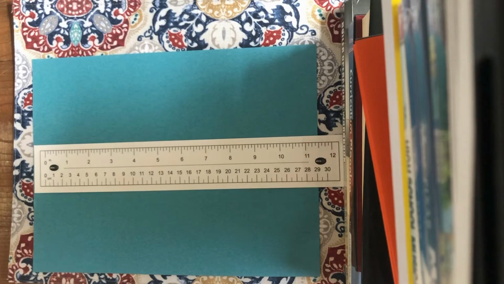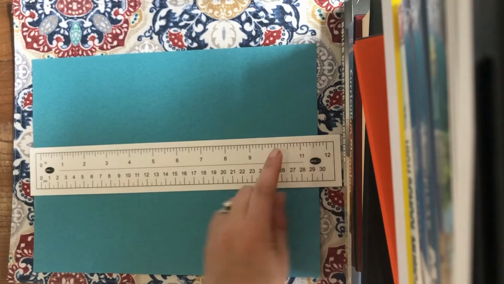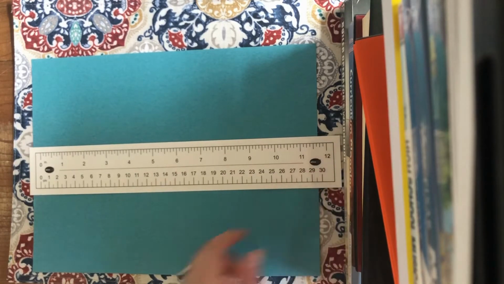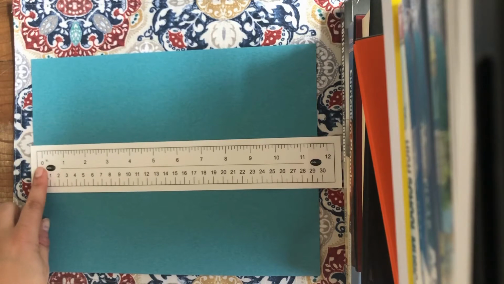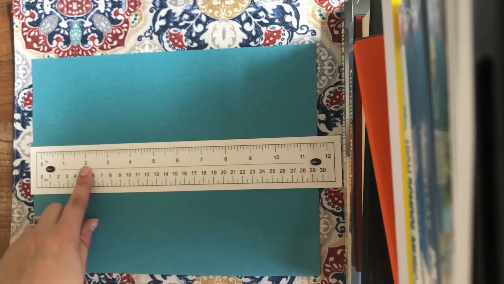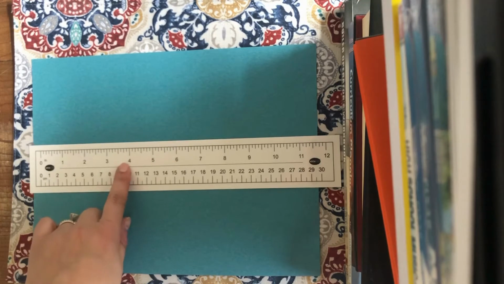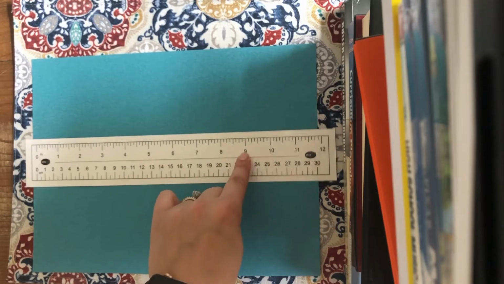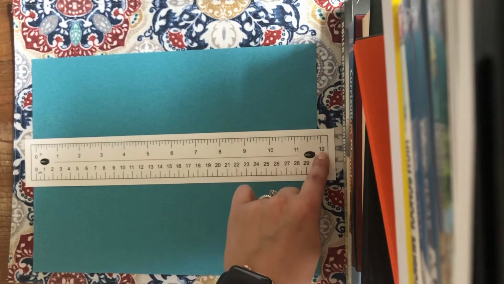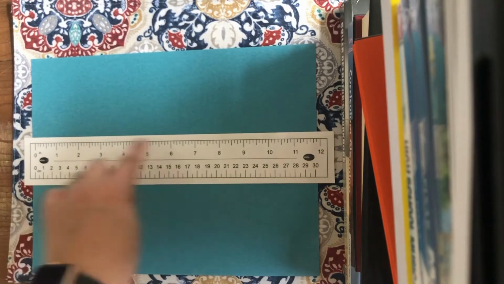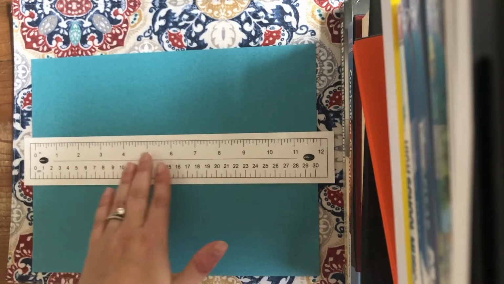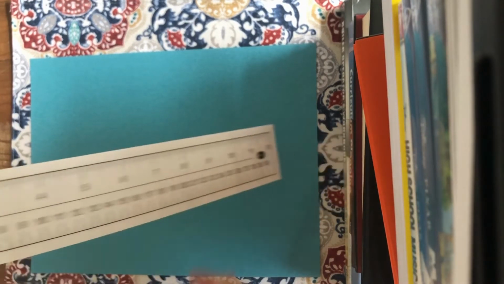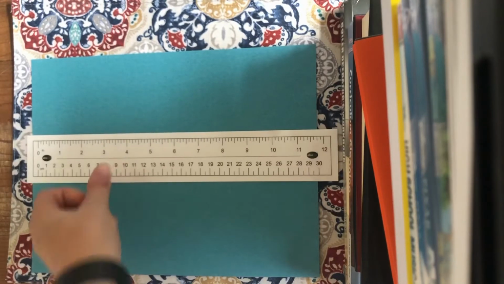Let's go over inches real quick. There are 12 inches in a ruler. How many inches are in a ruler? 12. So let's count those out starting from 0. 0, 1, 2, 3, 4, 5, 6, 7, 8, 9, 10, 11, 12. So this is the side of the ruler we are going to focus on, and that is the inches. As you can see, the IN stands for inches, and that's the focus that we're going to have this week.